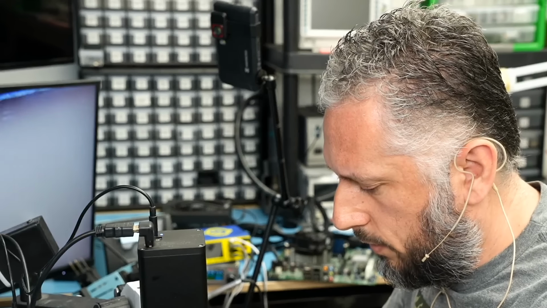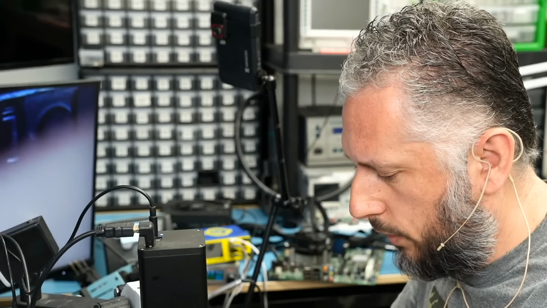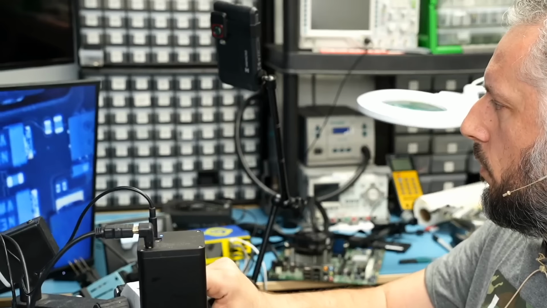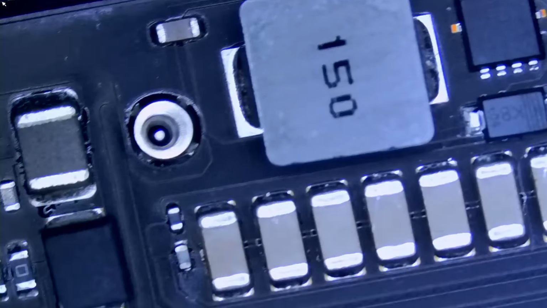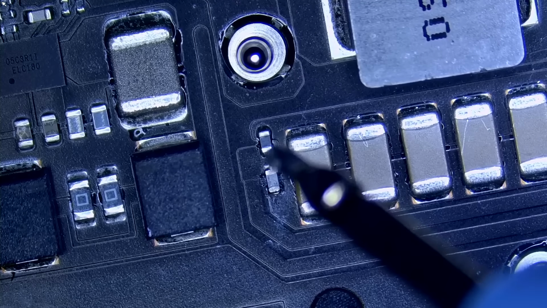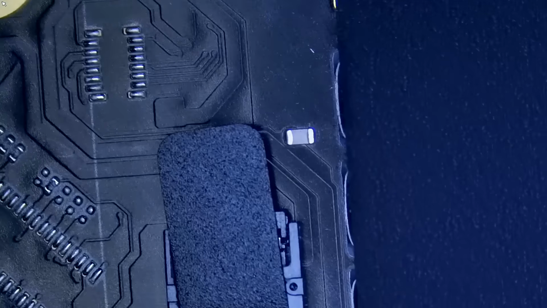So the first thing I want to do is connect the battery. We're going to turn the laptop on, and then we're going to measure to see what voltage we have on the output. Do we have 0 volts, or do we have a lower voltage than we should? We're going to measure this right here. Okay, let me turn the laptop on. The laptop is on, and we do not want to close the lid.